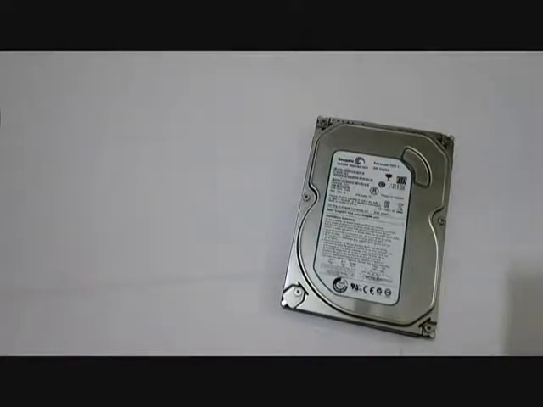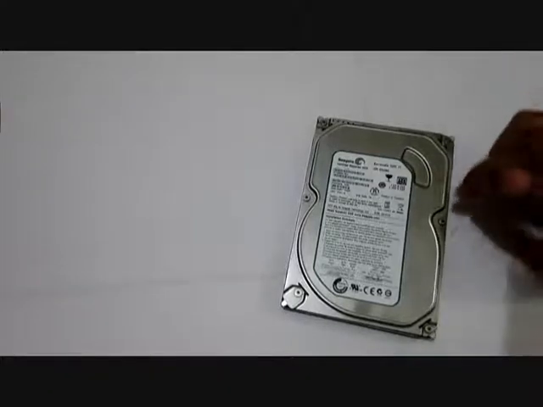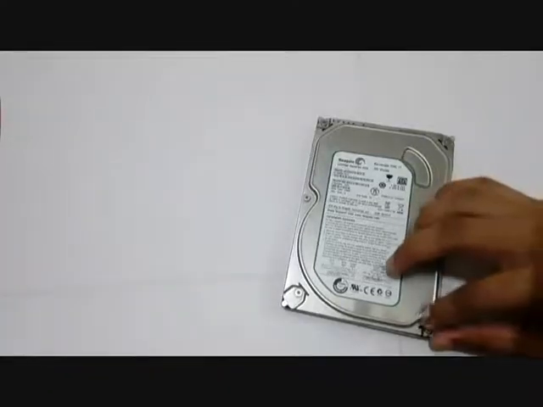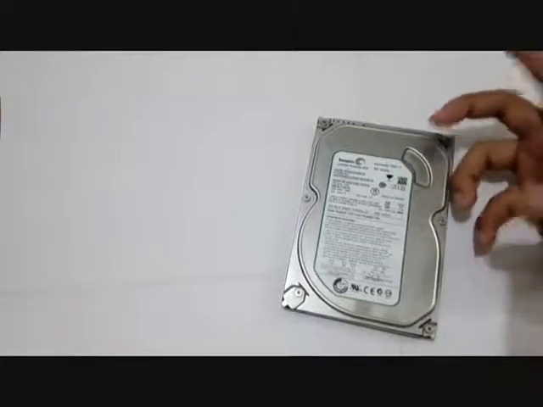I know there'll be a lot of geeks and nerds out there who want to explore what is inside the hard disk and how it works, but never dismantle a working hard disk, as you can actually spoil it.